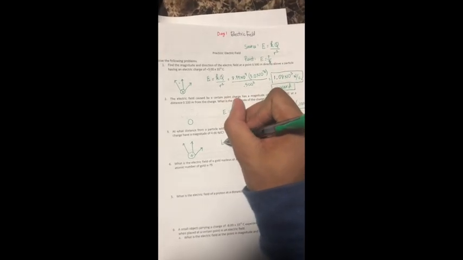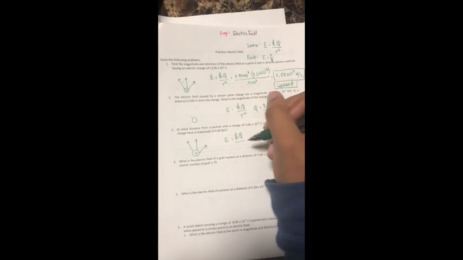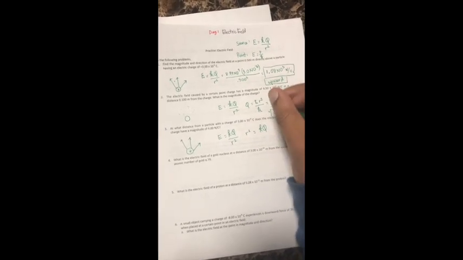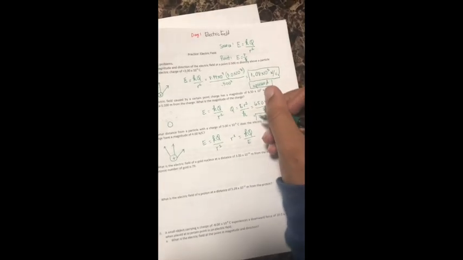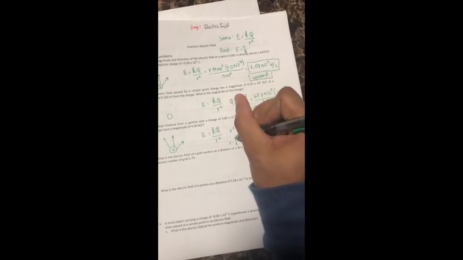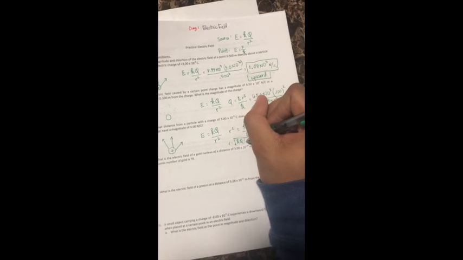We're still talking about a source charge, so I'm going to be using this equation. R squared will be equal to K big Q over the electric field, so R is going to be the square root of KQ divided by E.